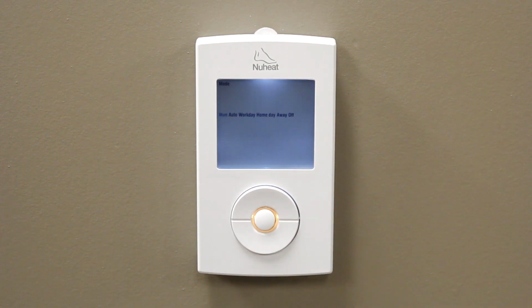Manual mode. In manual mode, the programmed schedule is not followed. Use this mode if you want to set the temperature manually. The thermostat will maintain the manually set temperature until you manually change the temperature or if you switch to another operating mode.